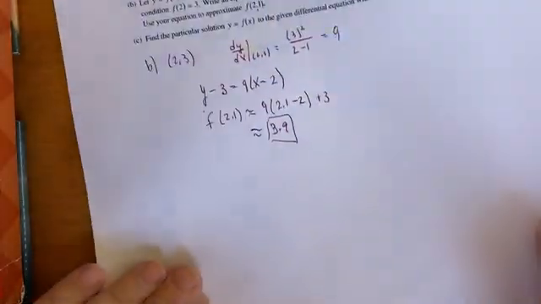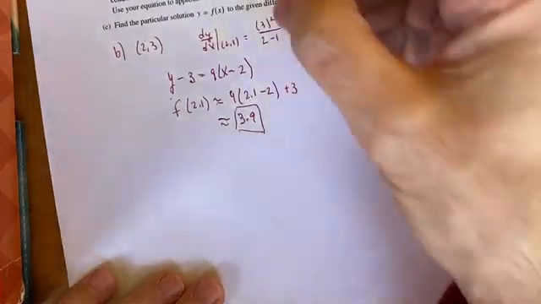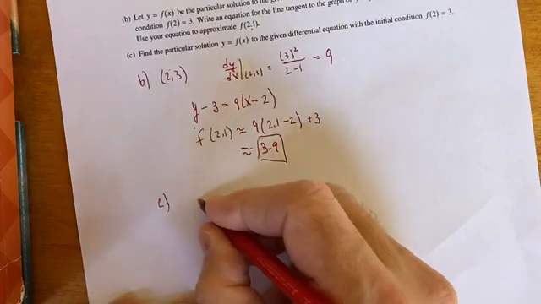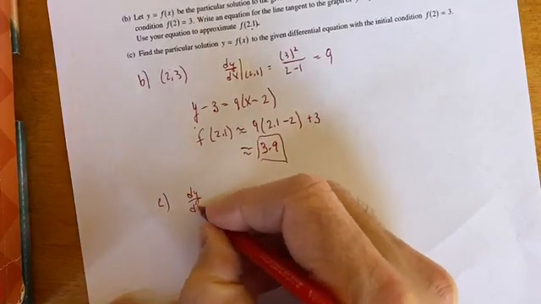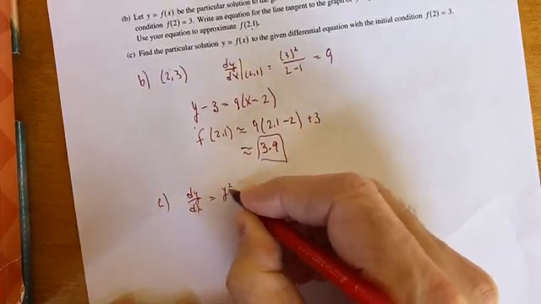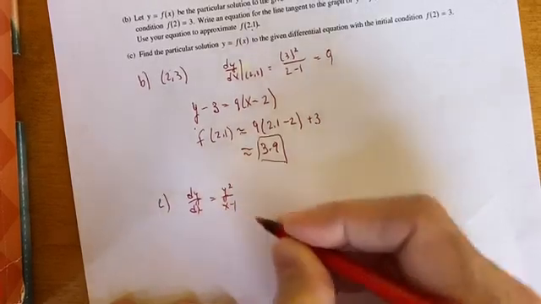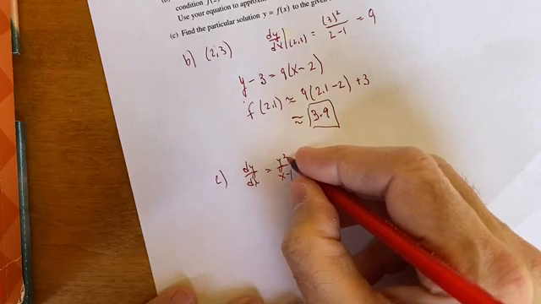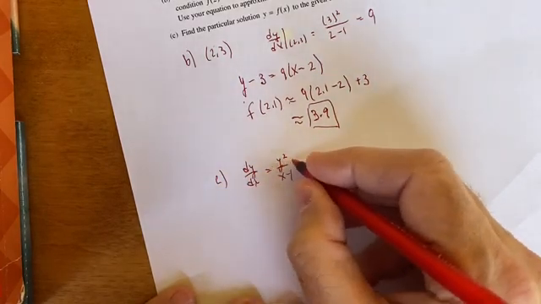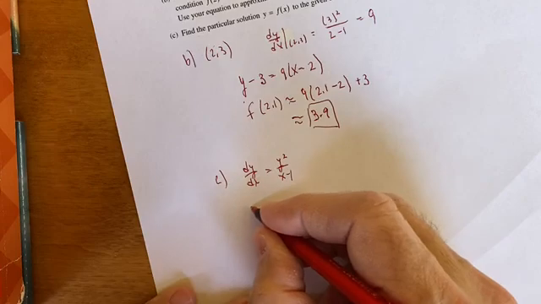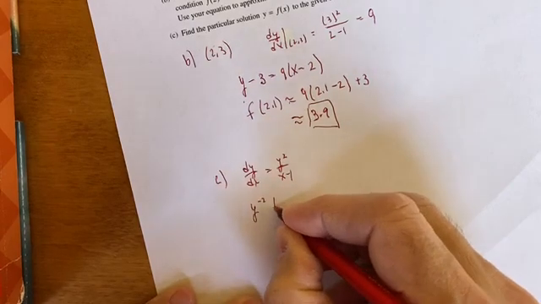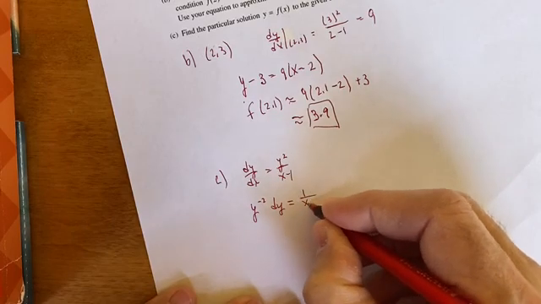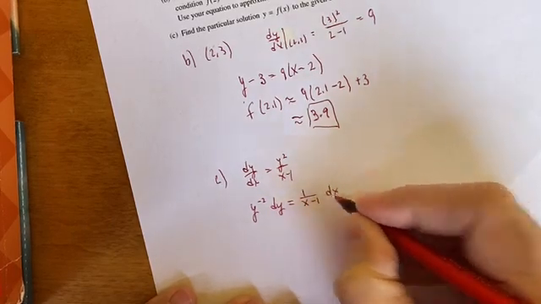Okay, and for C, we want to take this equation, separate the variables, and solve for the particular solution y equals f of x. So y in terms of x. So for C, we're going to start with dy dx is y squared over x minus 1. So when you separate the variables, you divide by y squared on both sides and get y to the -2 dy is 1 over x minus 1 dx.